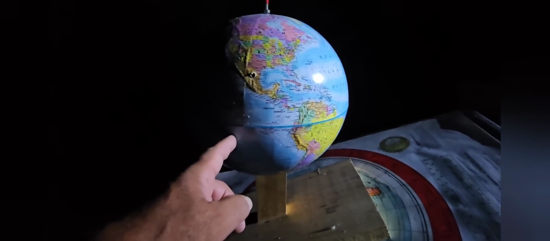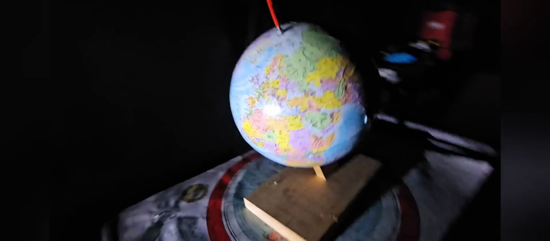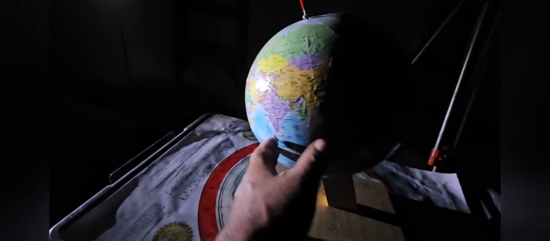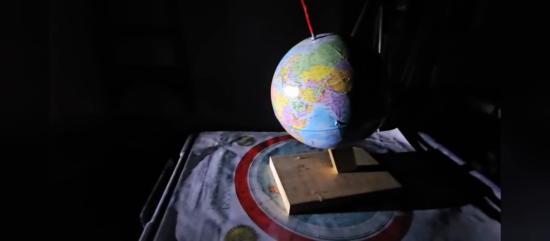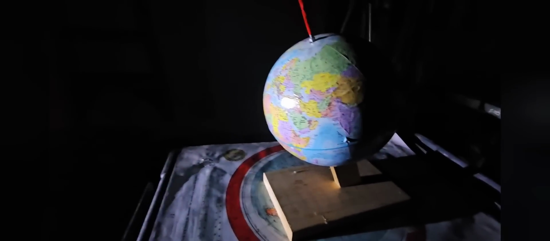Okay, now let's crank it back this way. Now we're going to light up United States and South America. Okay, we're going to come back on this side. Oh my God, Russia's dark. This whole thing is dark. This whole thing is supposed to be lit up to there. So there's too much daylight for a globe this size. So that's a big problem.